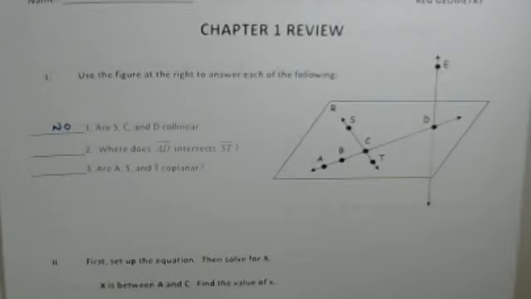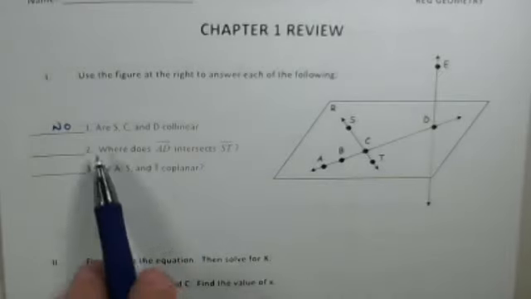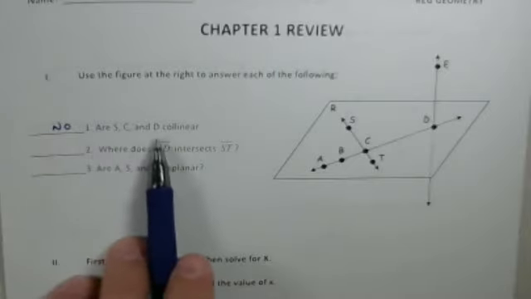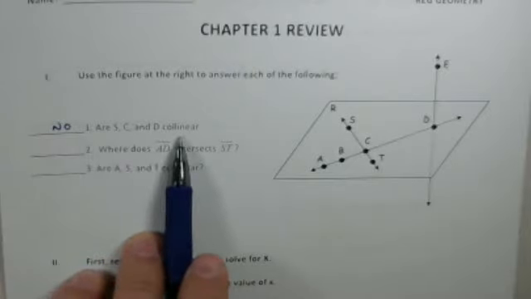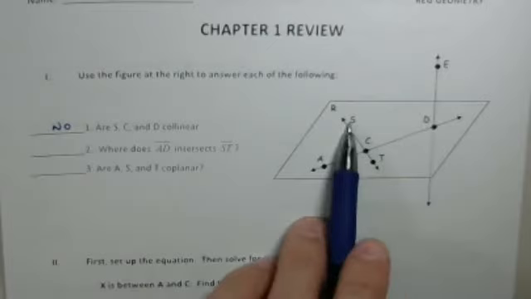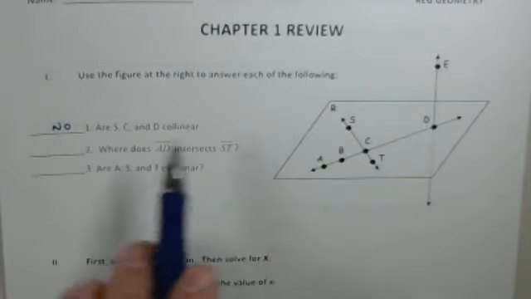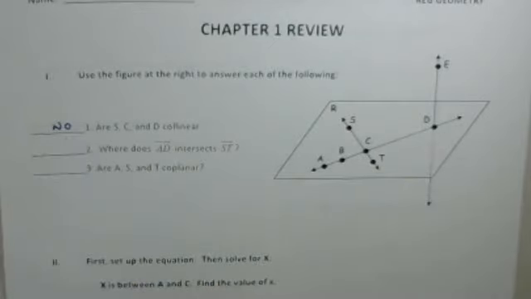Okay, here's the Chapter 1 review for the 6 weeks test. Now, question 1, are S, C, and D collinear? Remember, collinear means making a straight line. S, C, and D do not make a straight line, so the answer is no.